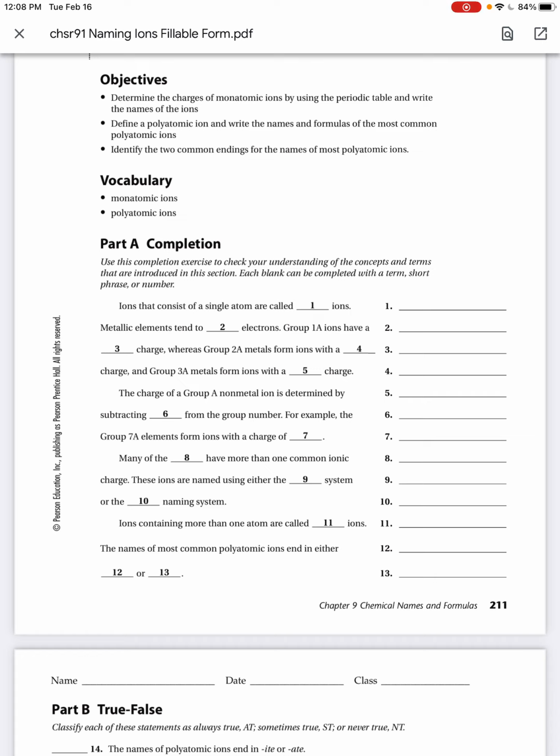So, ions that consist of a single atom are called, number 1, monoatomic ions. Metallic elements tend to lose electrons. Number 2 would be lose, L-O-S-E. Group 1A ions have a +1 charge, 3 is +1, whereas group 2A metals form ions with a +2 charge, 4 is +2.